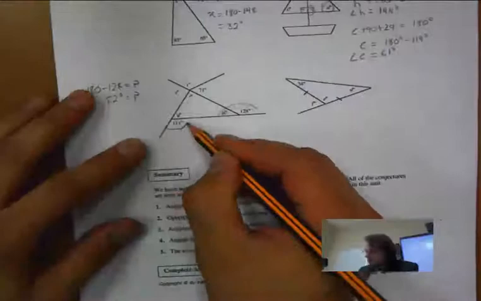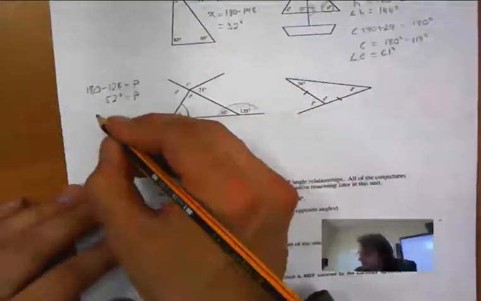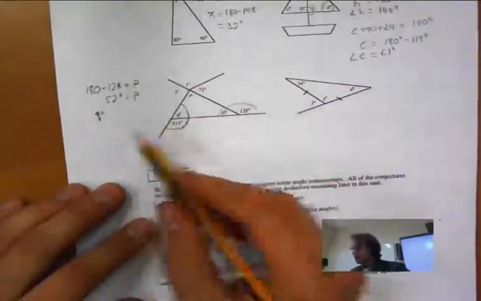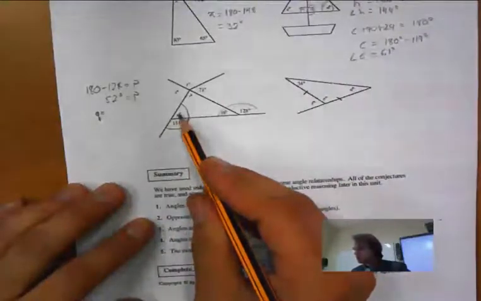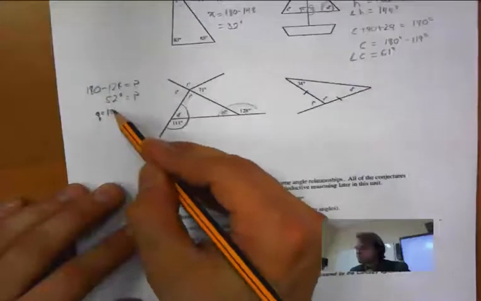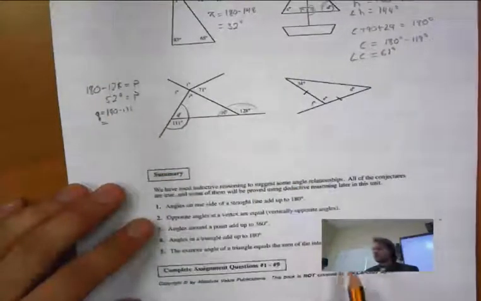Now from there, I have another 180 degrees here, and that can help me find Q. So, 111 plus Q is 180, so then Q is equal to 180 minus 111. What's that going to give me?